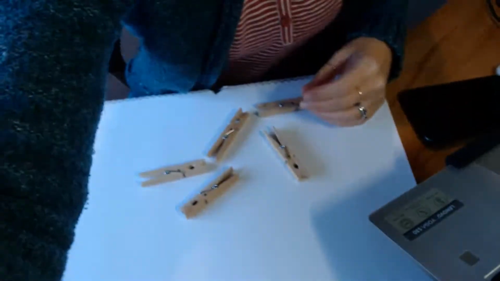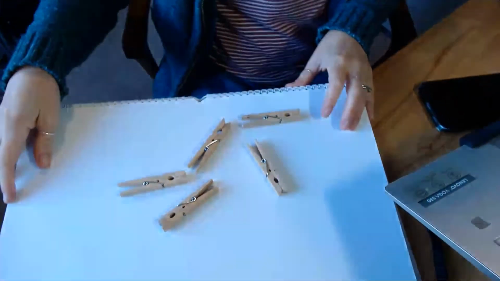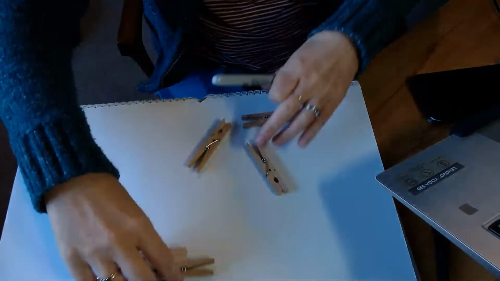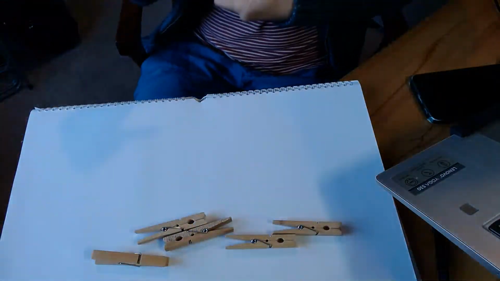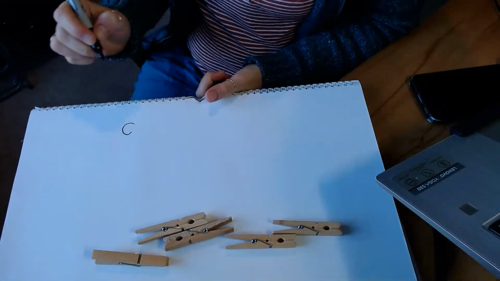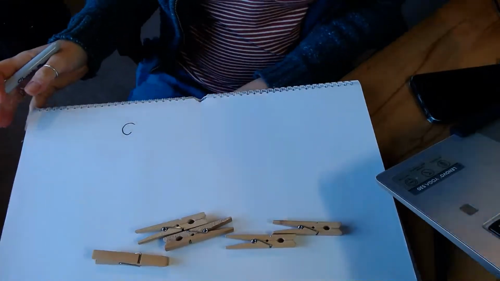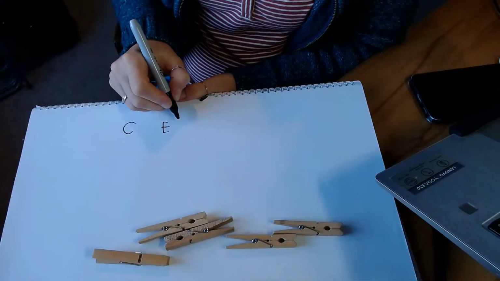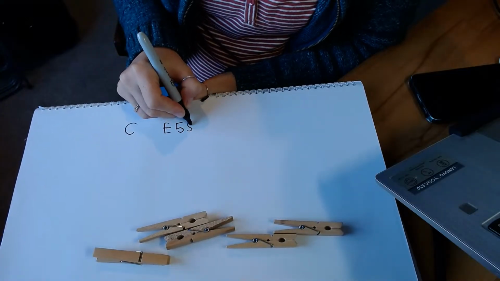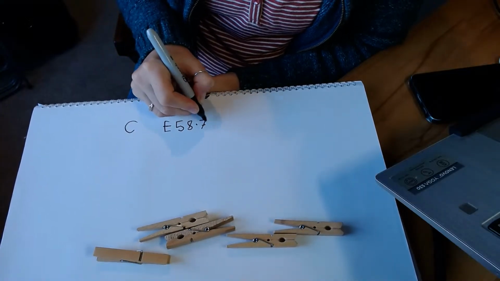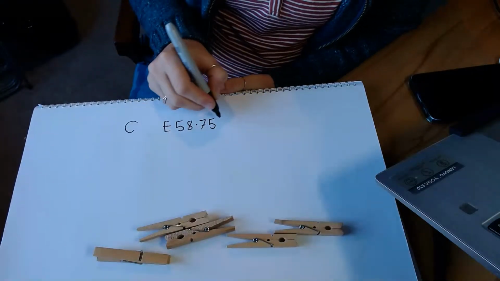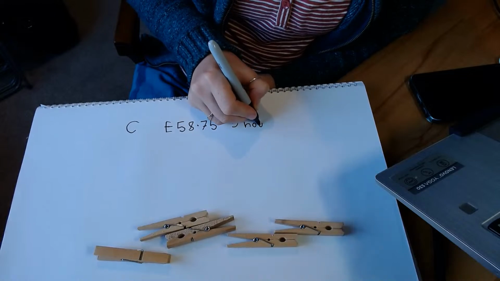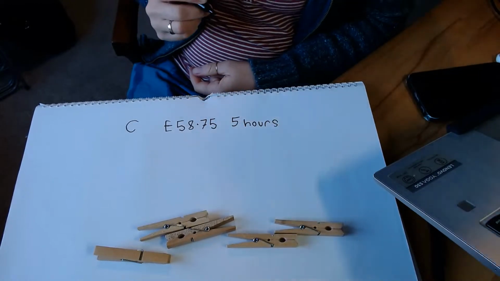Let's have a look at Carly then. So I said Carly earned, where's a pen? I'm going to put a C for Carly because I'm writing upside down and I find it hard. She earned, now there we go, pound sign, that worked out well, £58.75 for 5 hours of work.